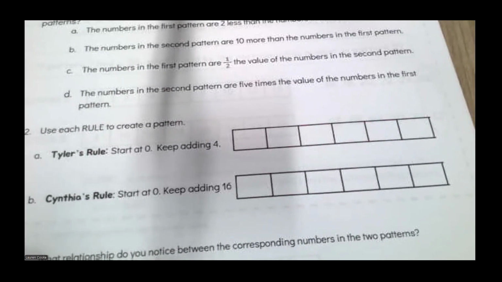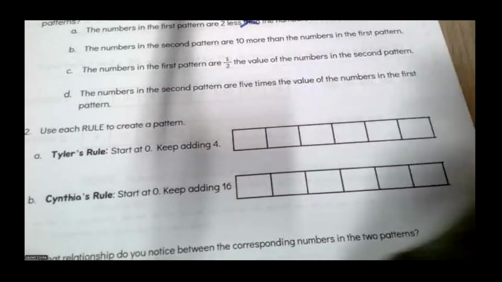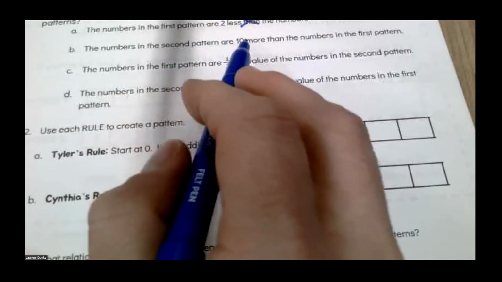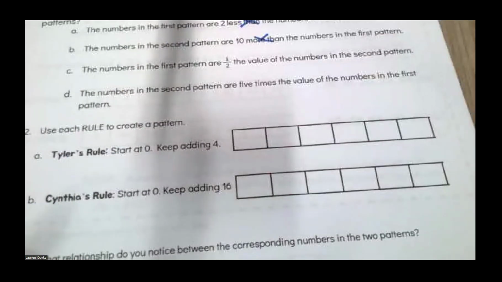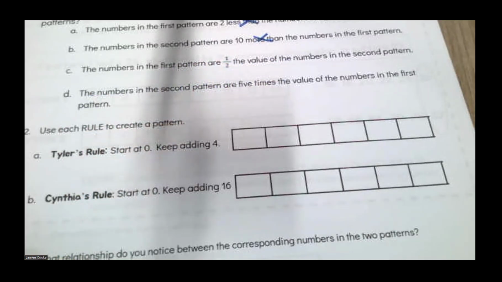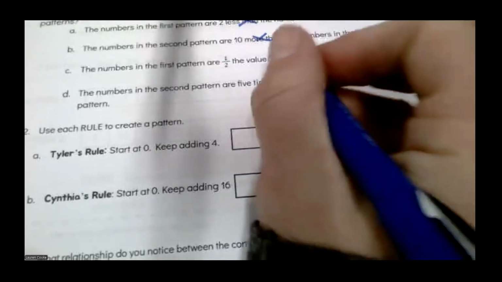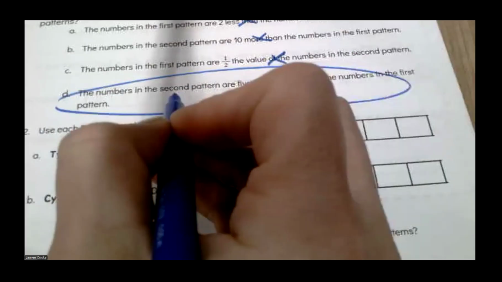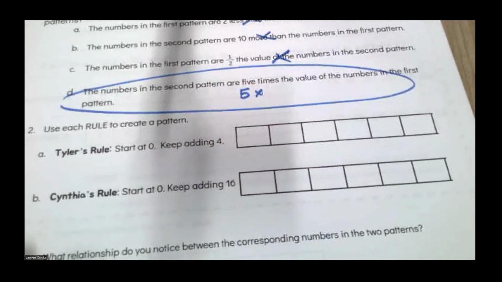The numbers in the first pattern are 2 less. That's not true. That's subtraction. The numbers in the second pattern are 10 more. Addition, no, that's not true because it's 8 more in one case, and 16 more in the next. The numbers in the first pattern are half the value. Because half of 10 is 5. So it has to be this one. And it's true. It is 5 times the one before it.